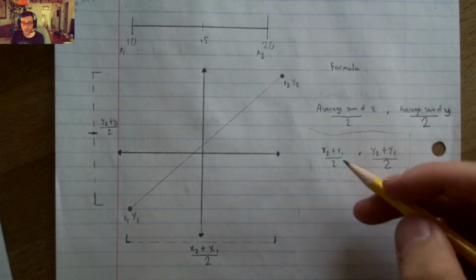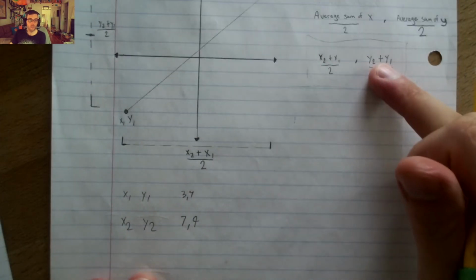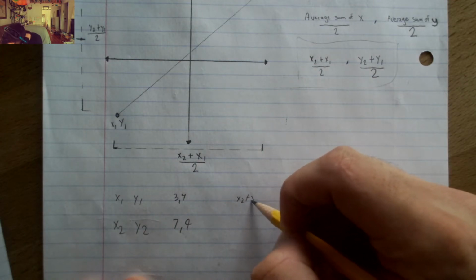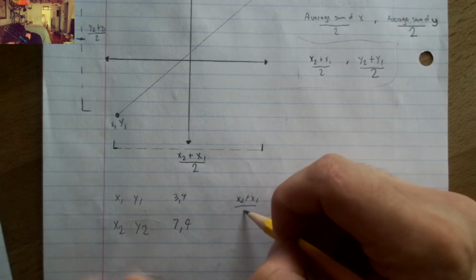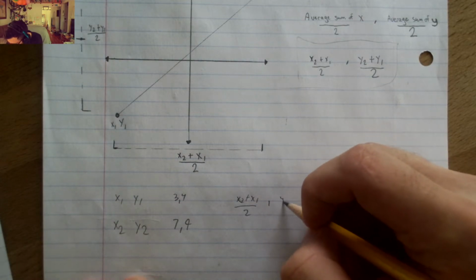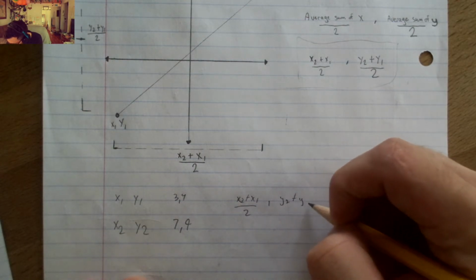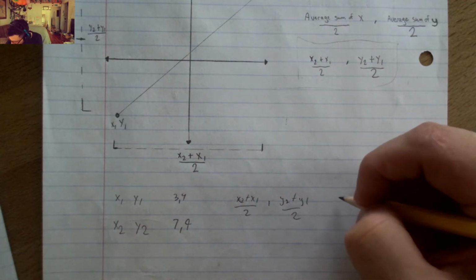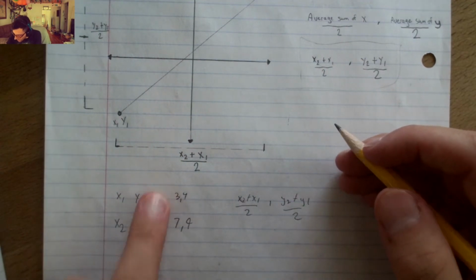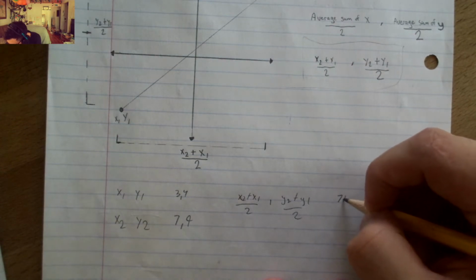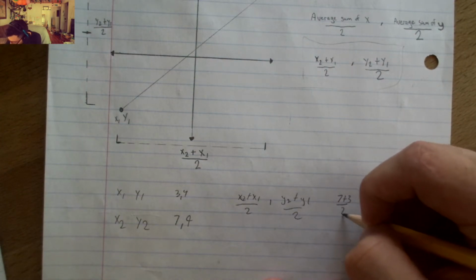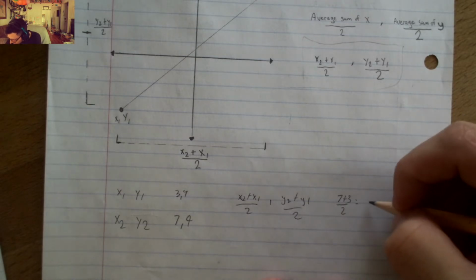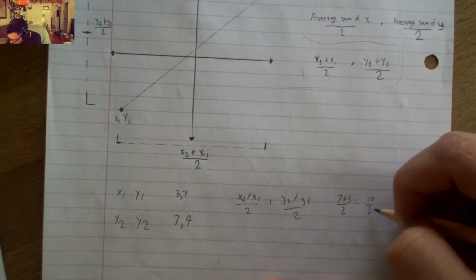If we're going to use that formula of x2 plus x1 over 2, y2 plus y1 over 2, our first equation we're going to do is 7 plus 3 over 2, which is 10 over 2, or 5.